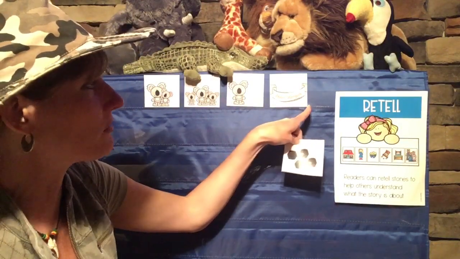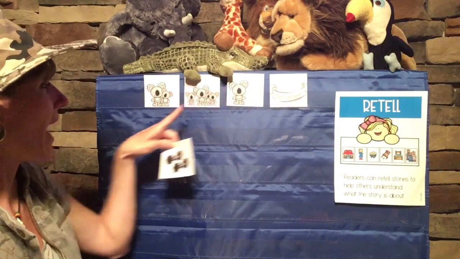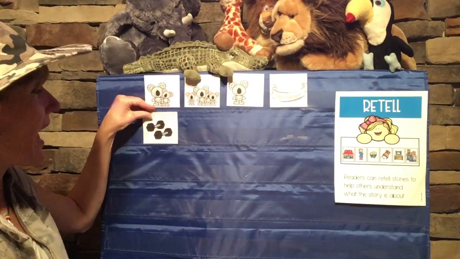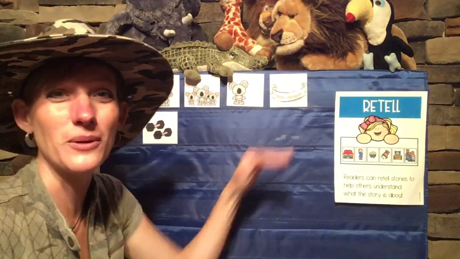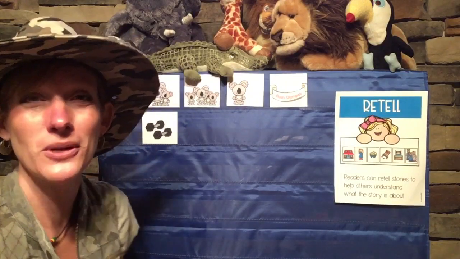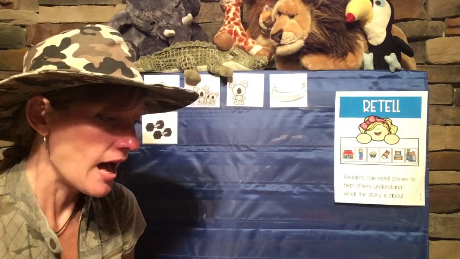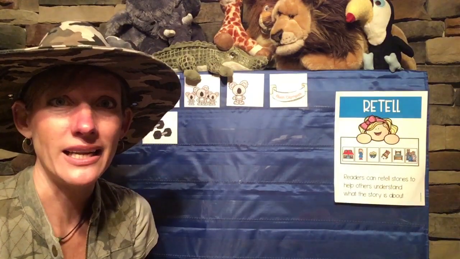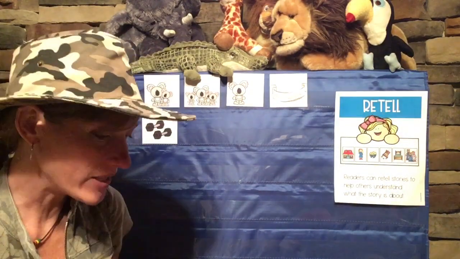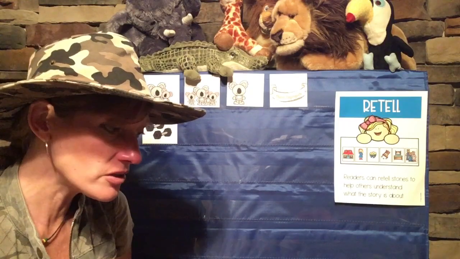And since I'm out of room here, I'm going to go back to the left. And now we're going to move across here. We are sequencing this story. We're putting it in order. Okay, so since she was training really hard, let's see. Was she ready for the Olympics? She was. Do you remember what they did first?